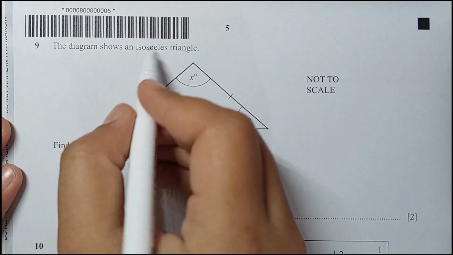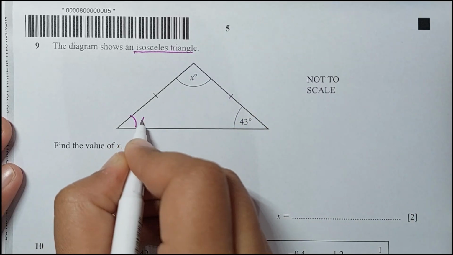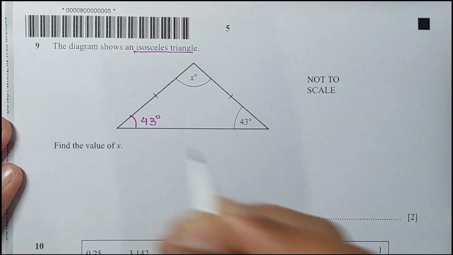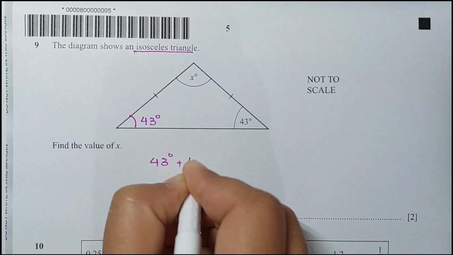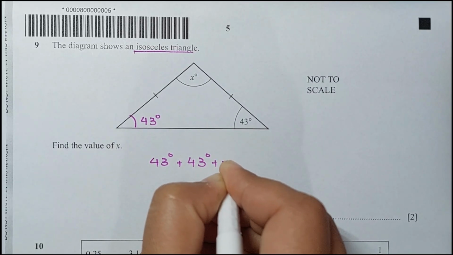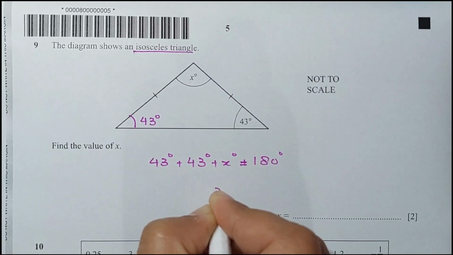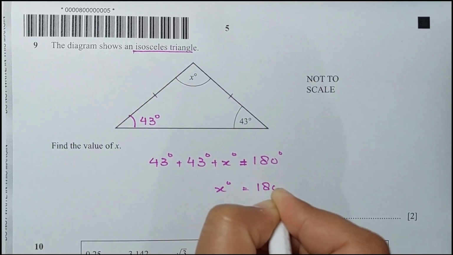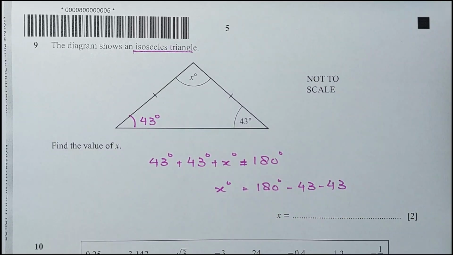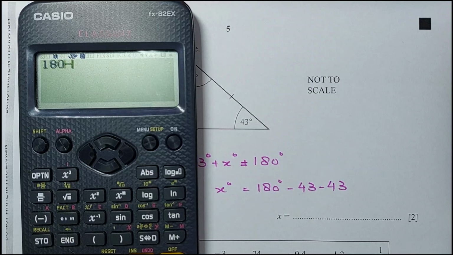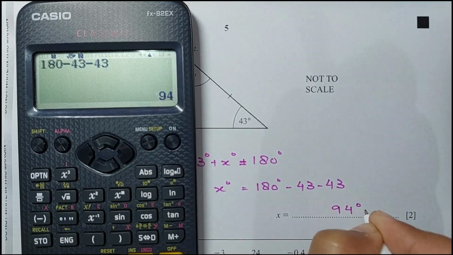Question number 9, the diagram shows an isosceles triangle having two sides and two angles the same. This angle is also 43. Find the value of x. Sum of all angles of a triangle add up to 180 degrees. So angle x is going to be 180 degrees minus 43 and minus 43. 180 minus 43 minus 43, it becomes 94 degrees, is the angle x.